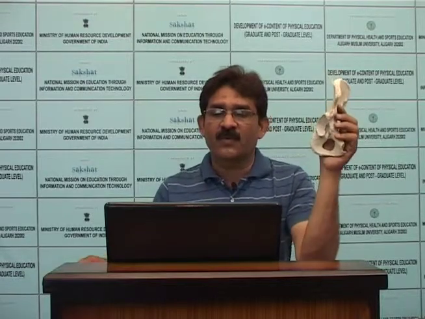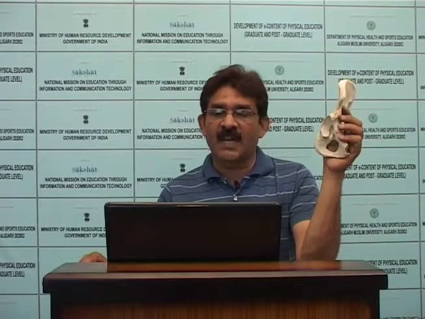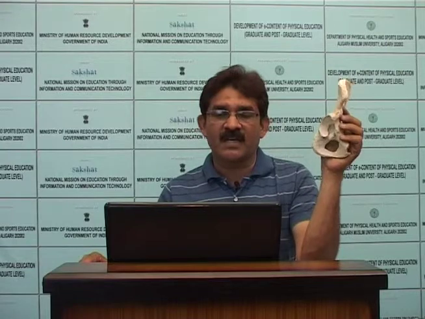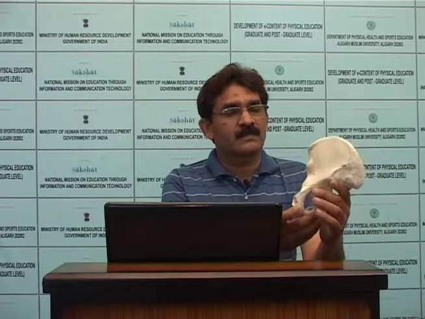The body of the ischium forms the posterior and inferior two-fifths of the acetabulum. Ischial spine, lesser sciatic notch, ramus of the ischium, ischial tuberosity. This is the pubic symphysis.